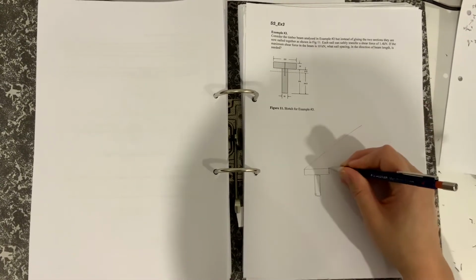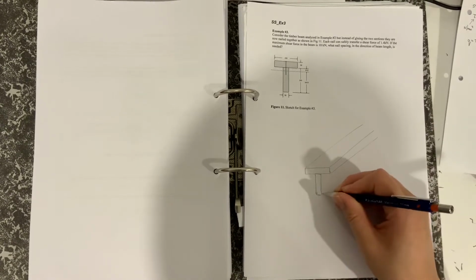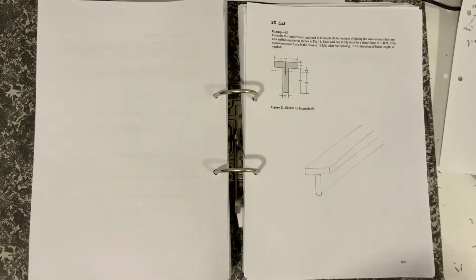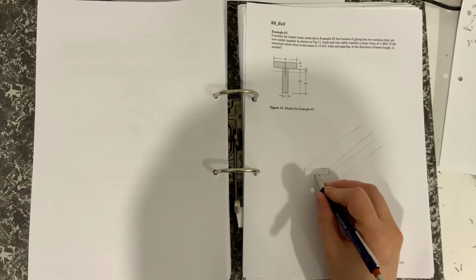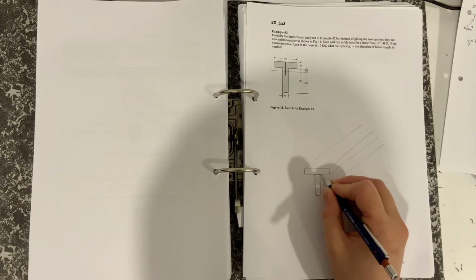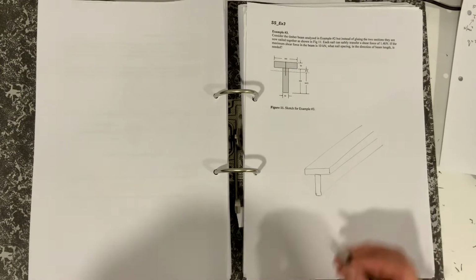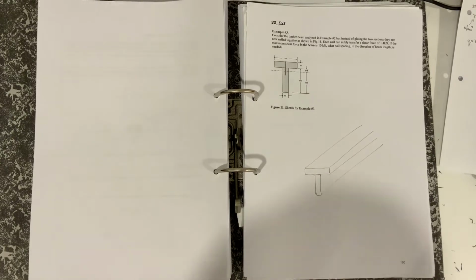So we're obviously talking about a beam that would be going like so. Okay. And what they're saying is that you want to keep the horizontal plank and the vertical plank, you want to stop them from separating.